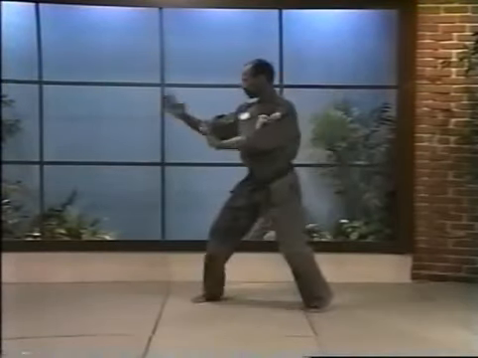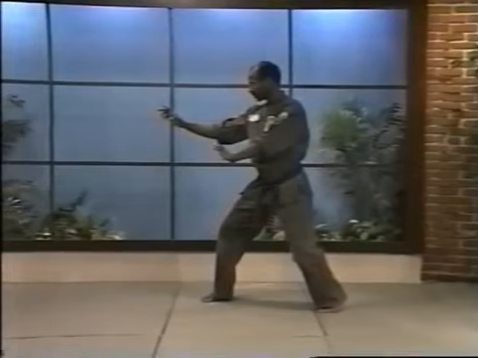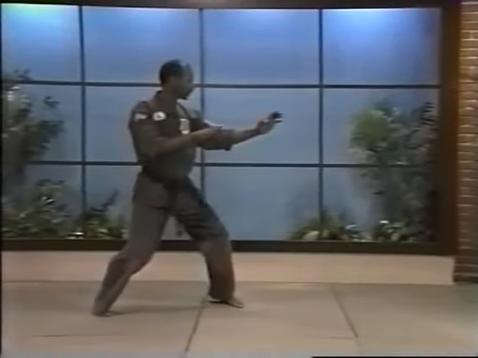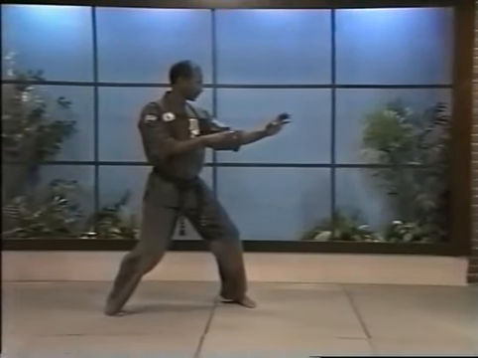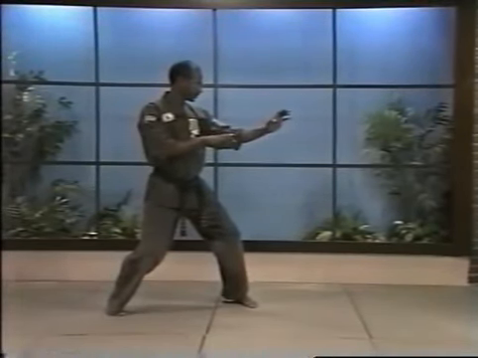Please examine the following. 1. From a right neutral bow. 2. Jump up into the air and begin to turn counterclockwise. 3. Complete the 360-degree turn in midair. 4. Land with both feet into a left neutral bow stance while facing the opposite direction.